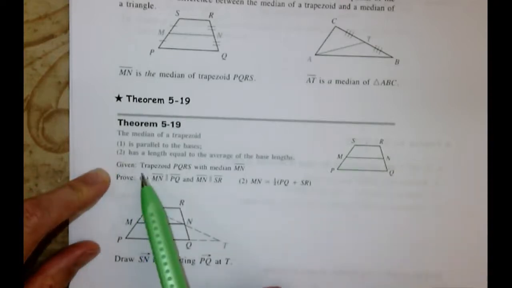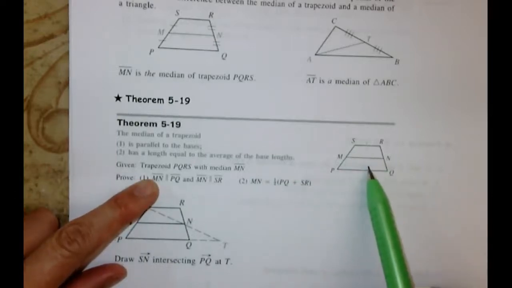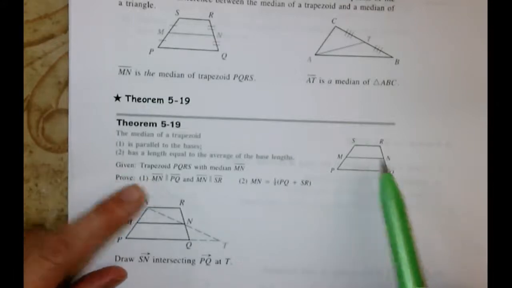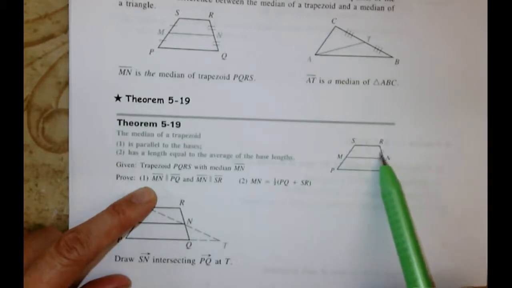Okay, so given a trapezoid with median, and this is not an isosceles trapezoid. Okay, it's just a trapezoid, and you have to prove. So median means these are midpoints and these are midpoints, right?